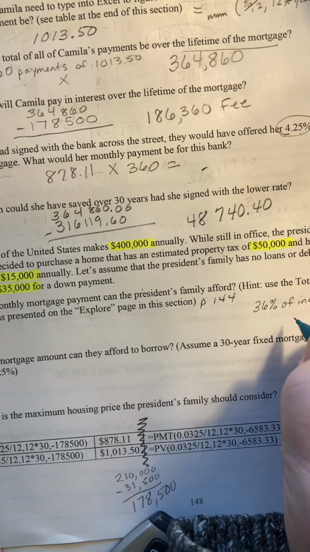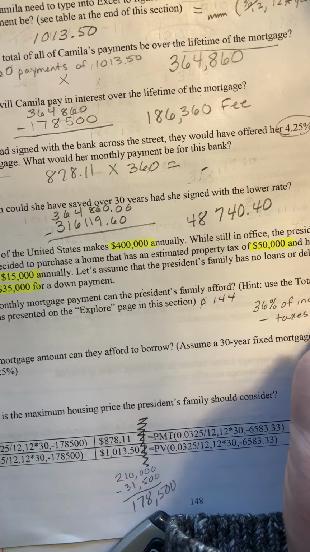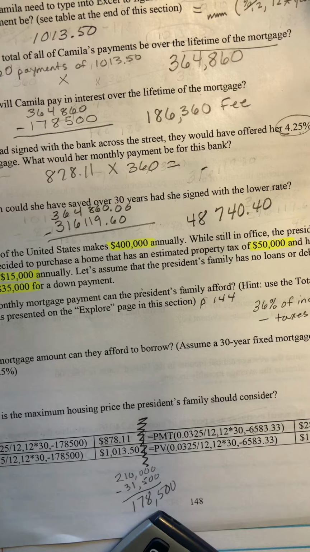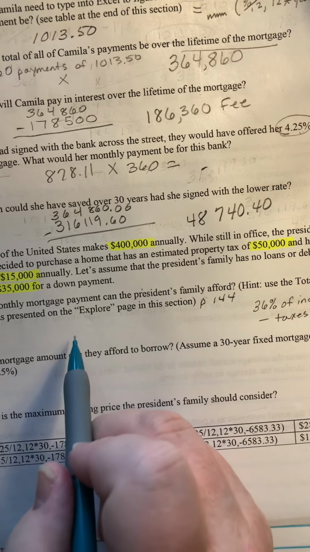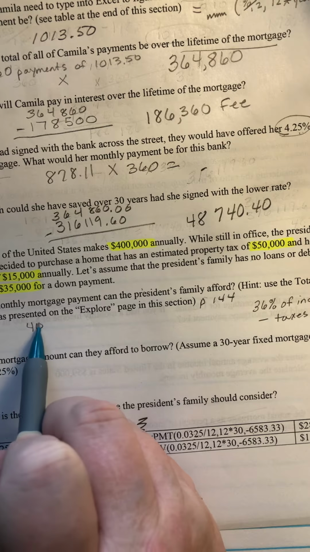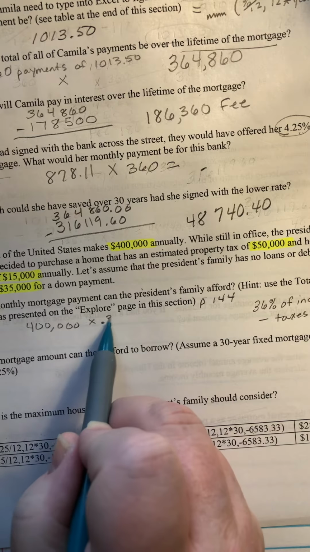Find out how much that is first, and then subtract from that the taxes and the insurance that they're going to pay. And then also subtract any other payments, like car loans, student loans, etc. So this is how they kind of figure out how much they want to loan you at a bank. Don't ever trust them. They're going to loan you way more money than what you can really afford in your budget normally. So if we want 36% of his income, it's going to be 400,000 times 0.36.